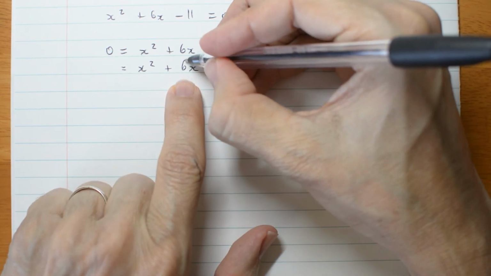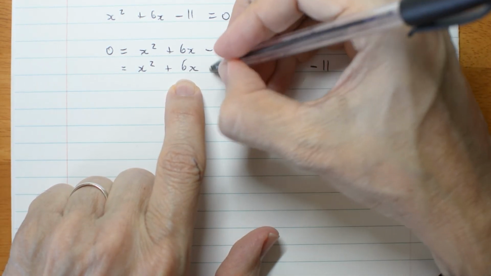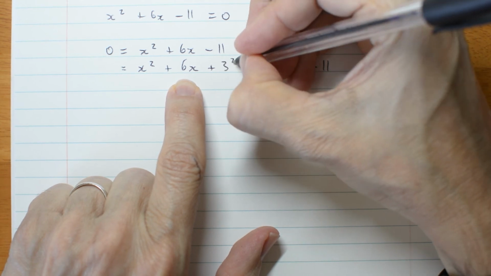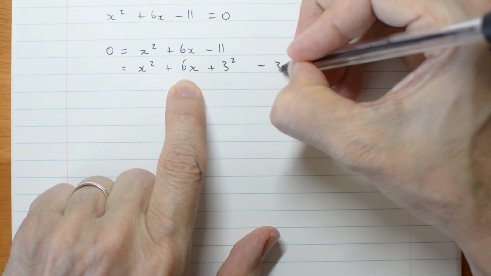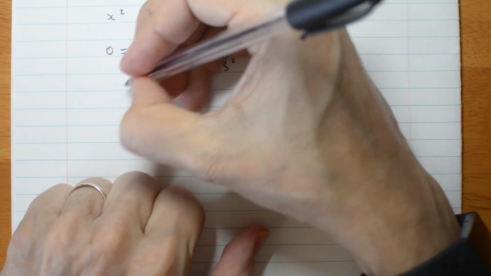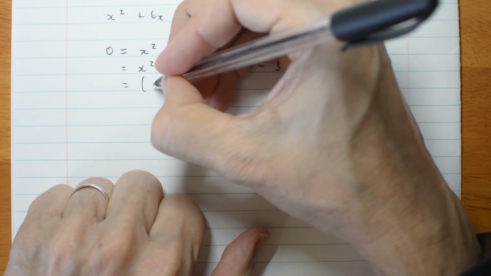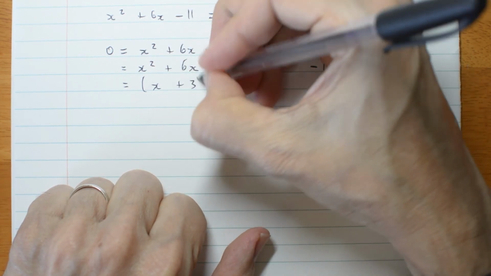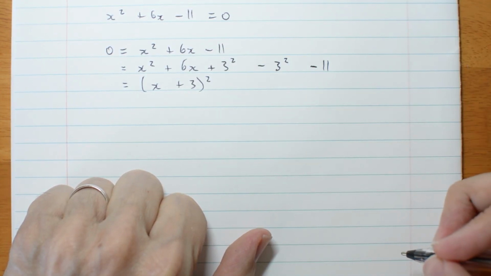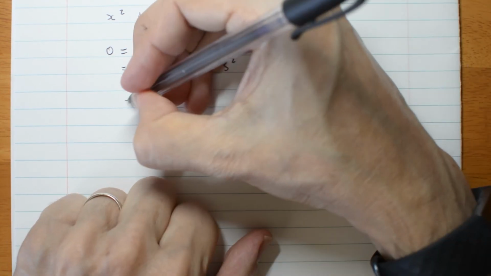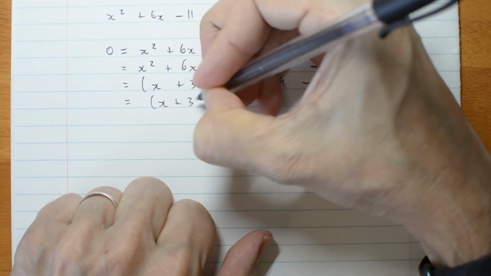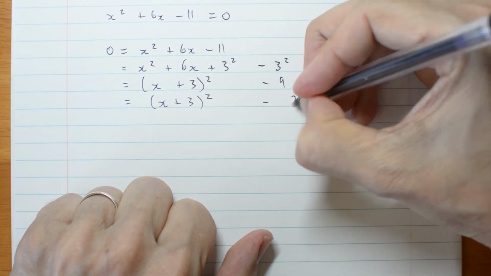I need to add half of this squared. 3 squared. If I've added that, I better subtract it. Okay, this is x plus 3 squared. Take 9, take 11. That's 20. X plus 3 squared minus 20.